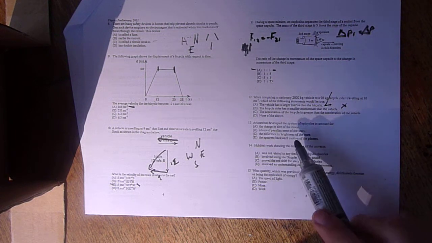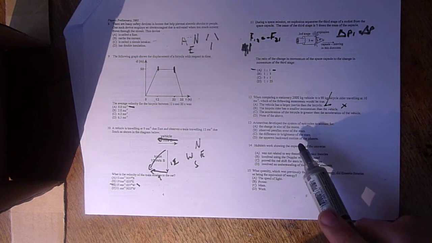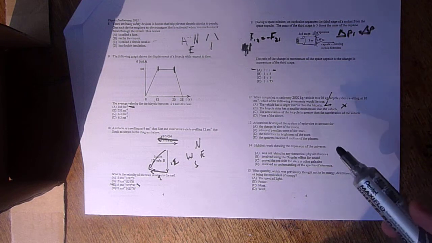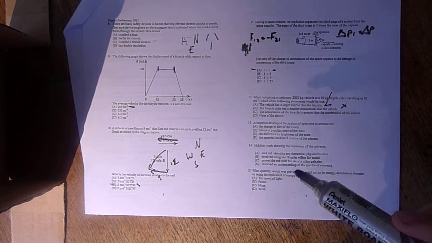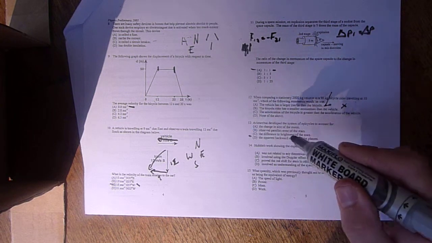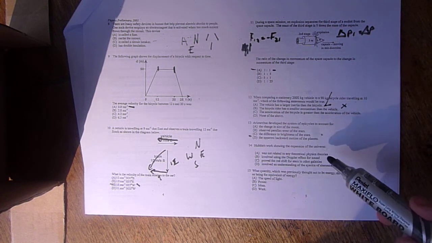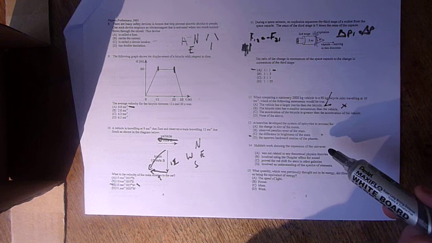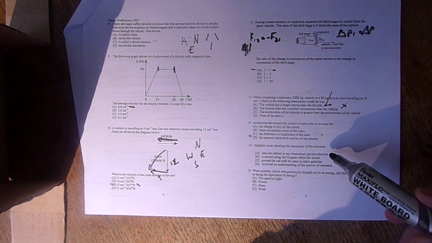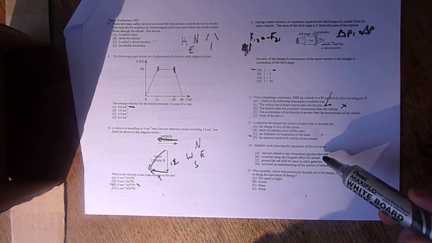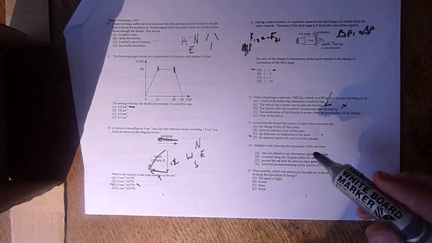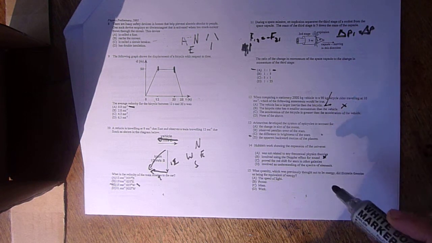Some bloke developed a system of epicycles to account for the change in the size of the moon, the observed parallax error of stars. There are no parallax errors of stars that we can observe. Difference in brightness of stars and the apparent backward motion of planets. It's that one here. Hubble's work showing the expansion of the universe was not related to any theoretical physical theories. Involved the Doppler effect of sound. Well, that's wrong. Prove the redshift of stars from other galaxies.